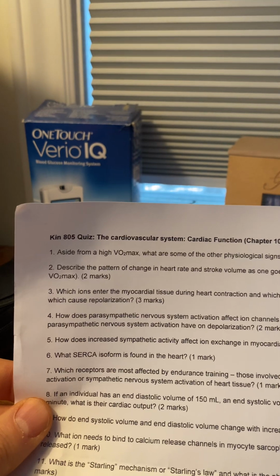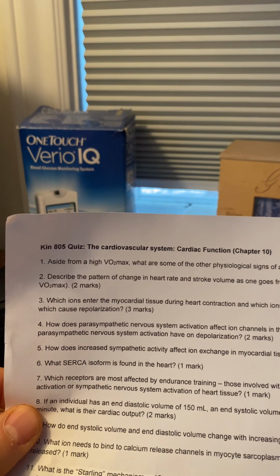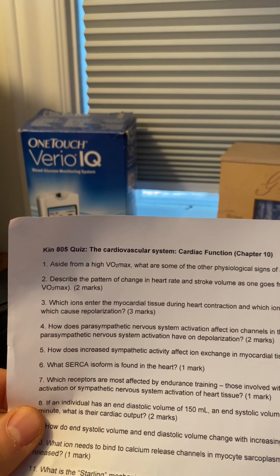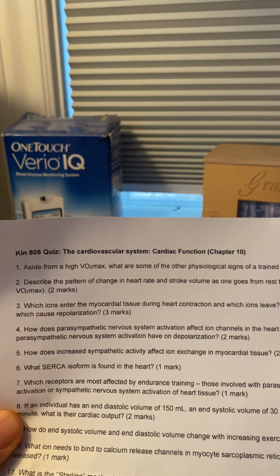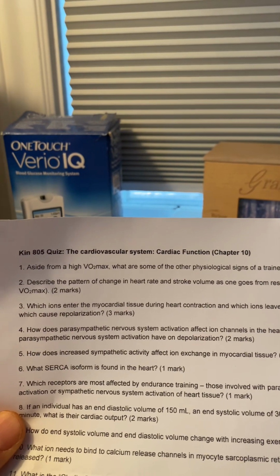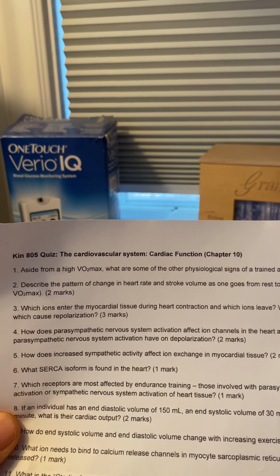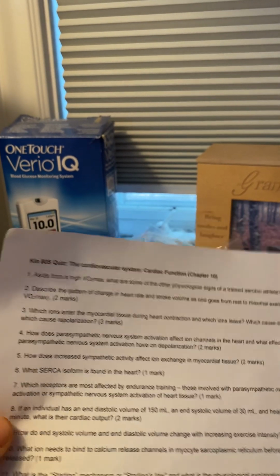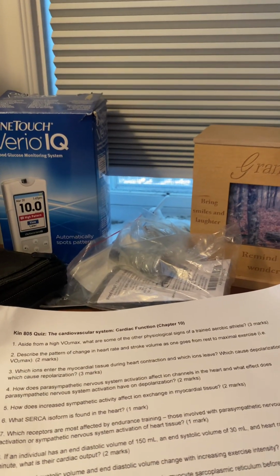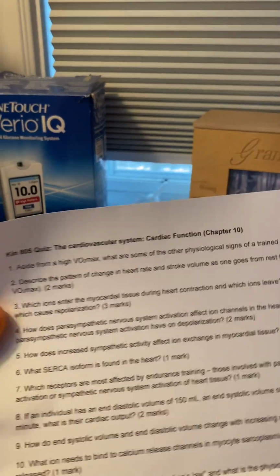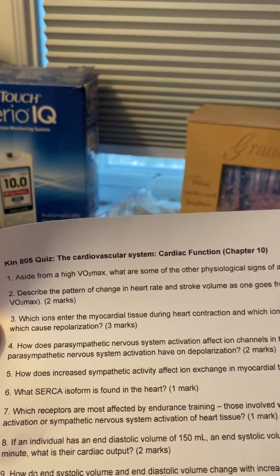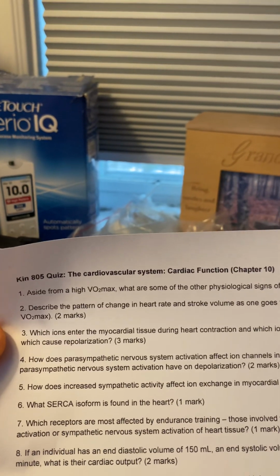Other signs of training are that you have an increased left ventricular end diastolic volume as an athlete, and you would have increased myocardial contractility. You'd also have an increase in the actual mass of the heart, so an increase in myocardial mass.